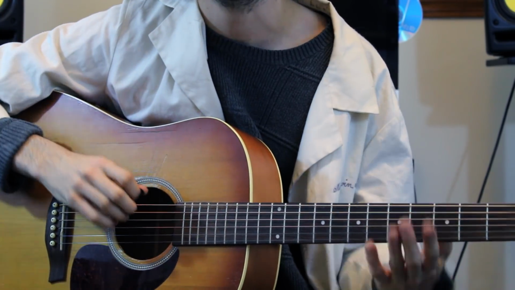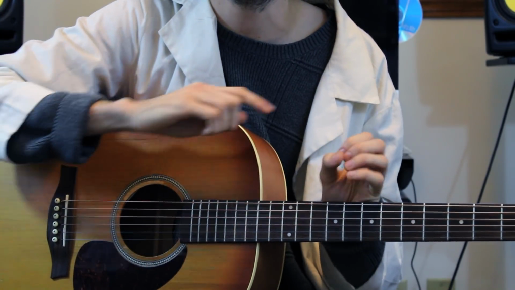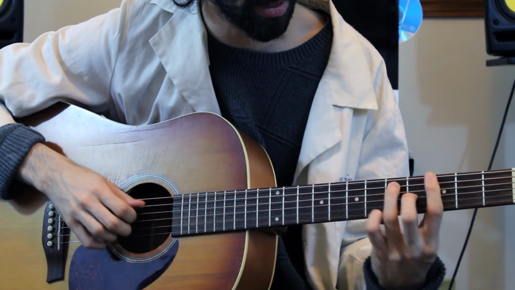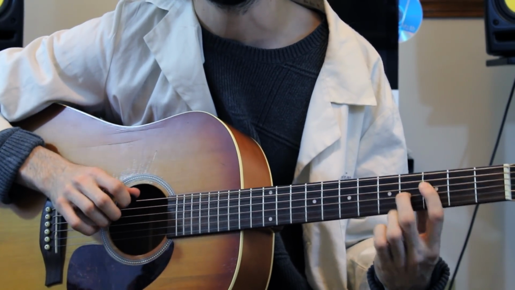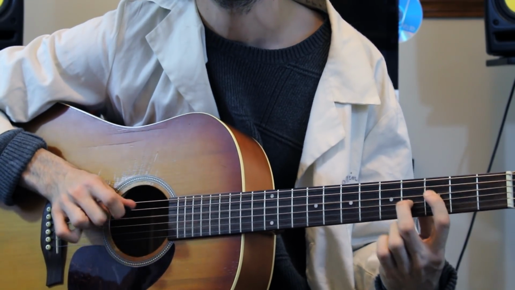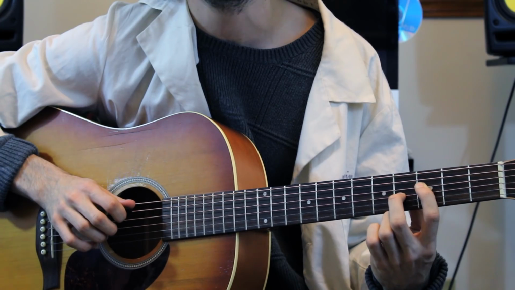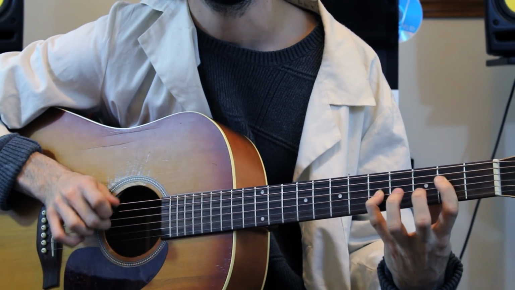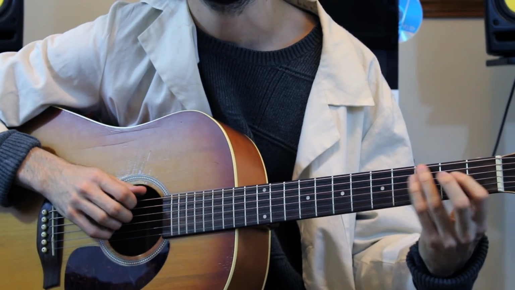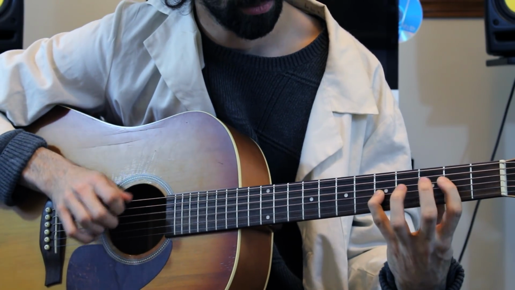So for example, with G7 resolving down 5 notes to C, the G7 chord's most tense moment, which is this tritone interval right here, this tritone resolves really smoothly to this sound, which is the essence of the C major sound.